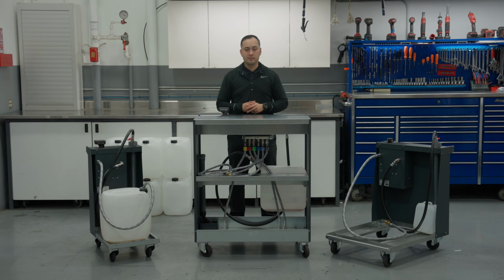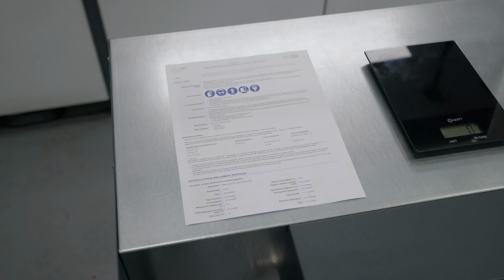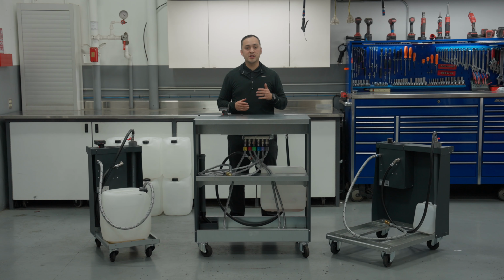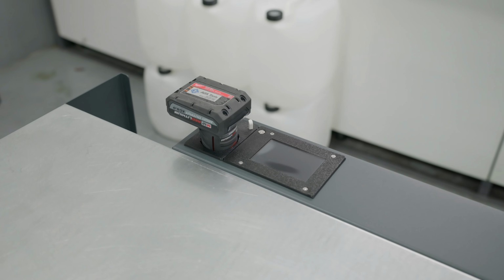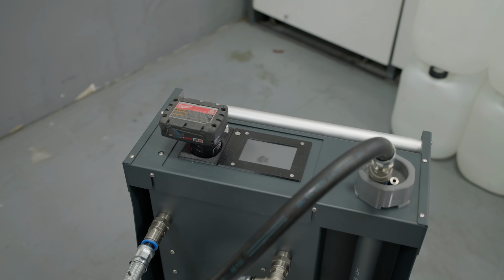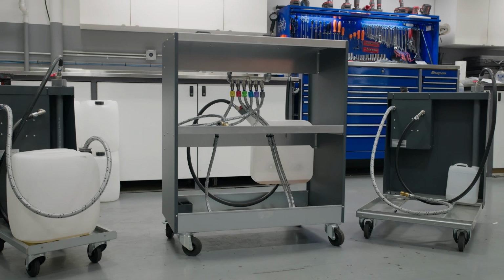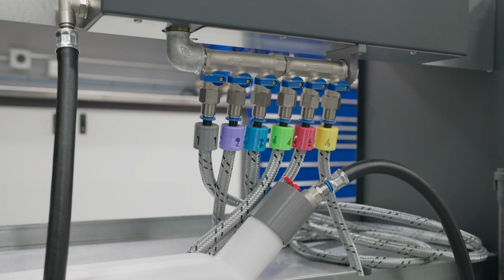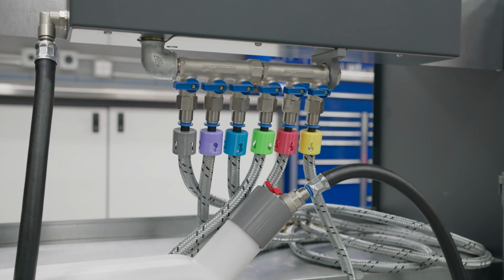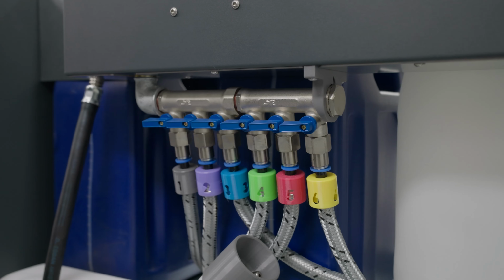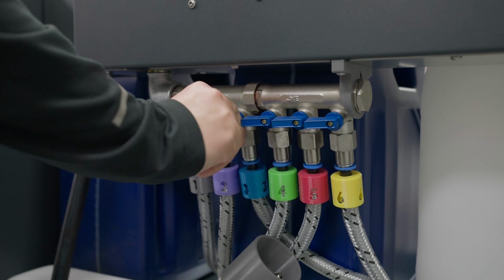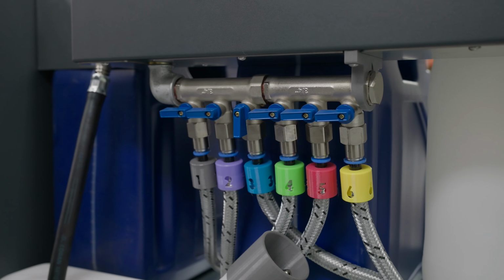To prepare for a pump setup, it's important to have the technical data sheet of the fluid being used. This is required for accurate calibration, as the system relies on the fluid's density. The setup process is consistent across all pump models. However, some models are designed to handle multiple fluids and are equipped with a valve manifold. If your unit is a single fluid system, it will not include a valve manifold, so you can disregard any steps that reference opening or closing colored valves.